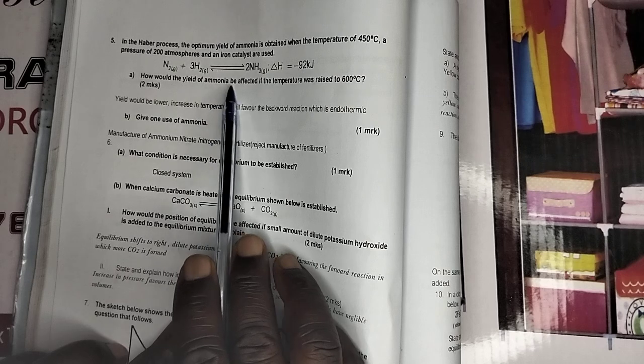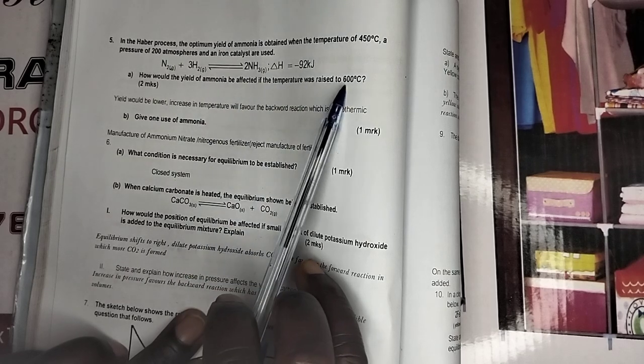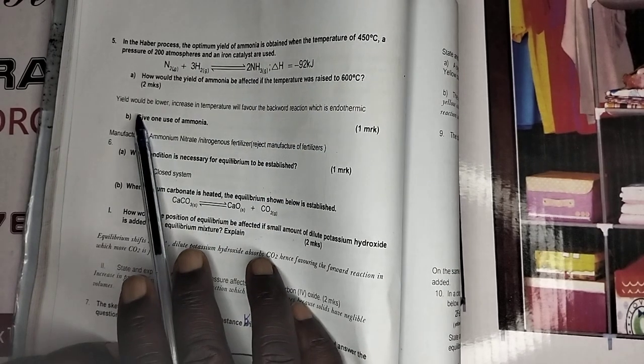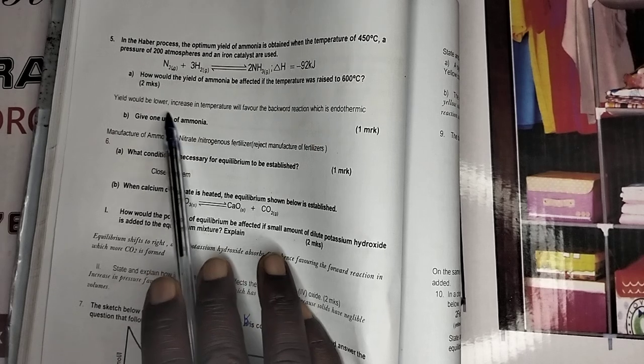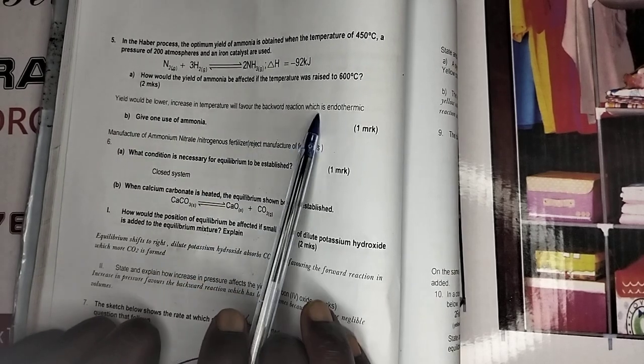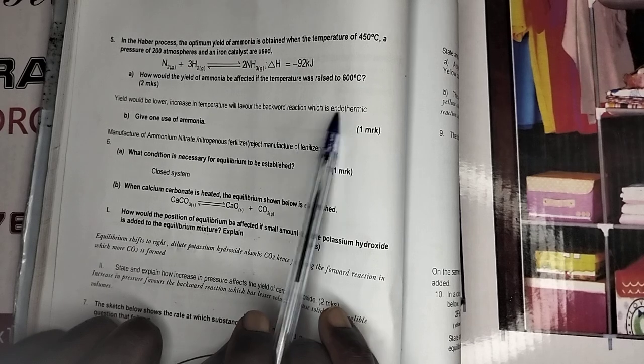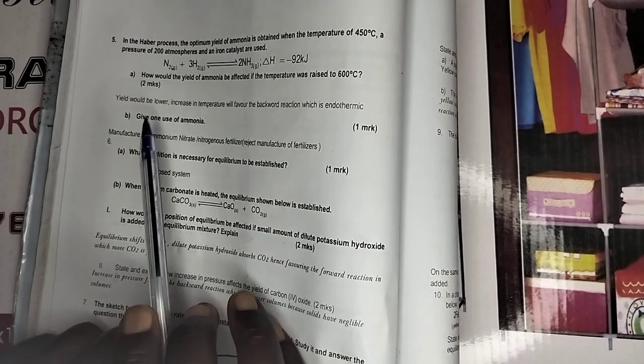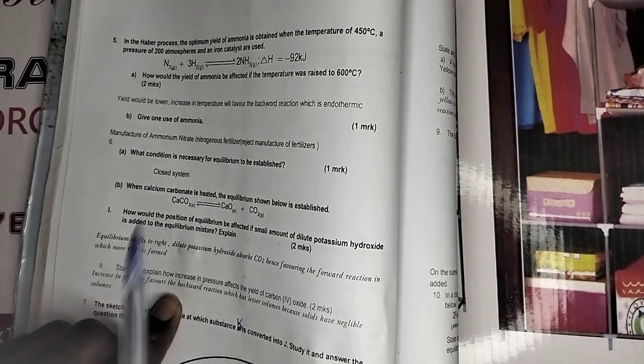How could the yield of ammonia be affected if the temperature was raised to 600? The yield could be lower. Increase in temperature will favor the backward reaction, which is endothermic. Give one use of ammonia.